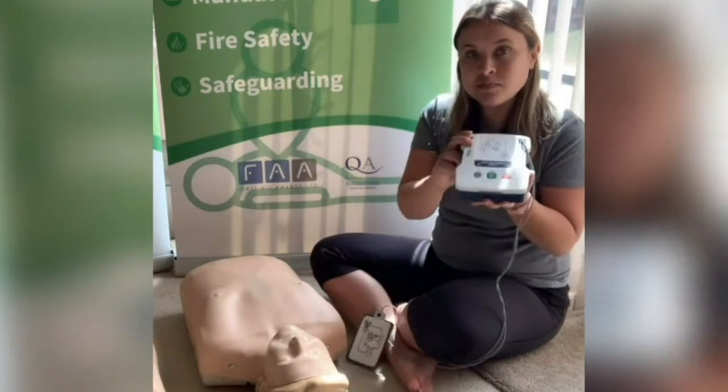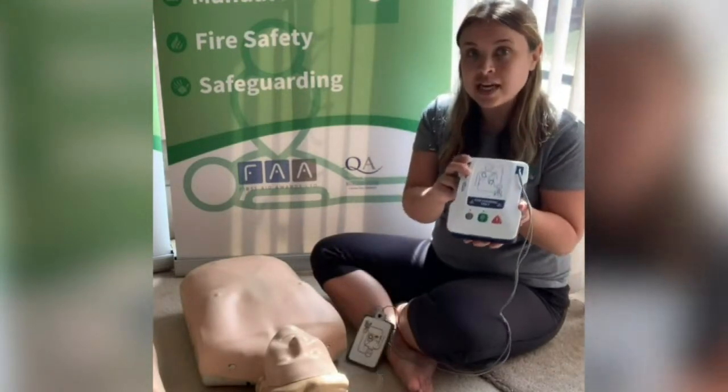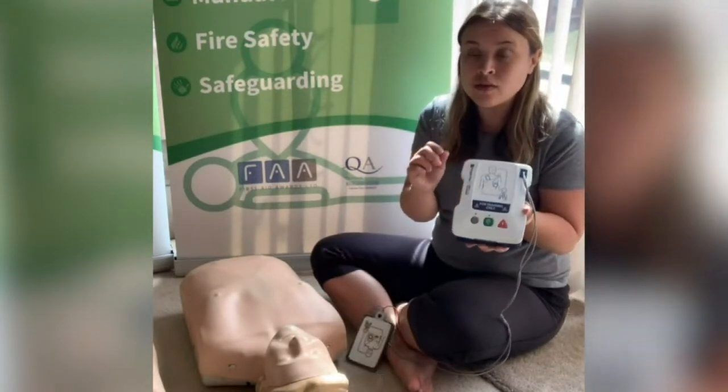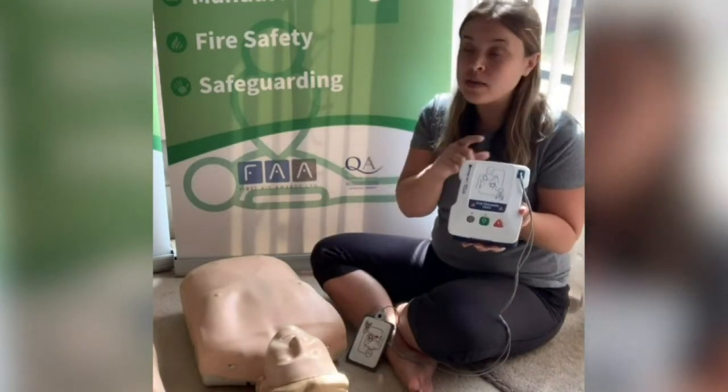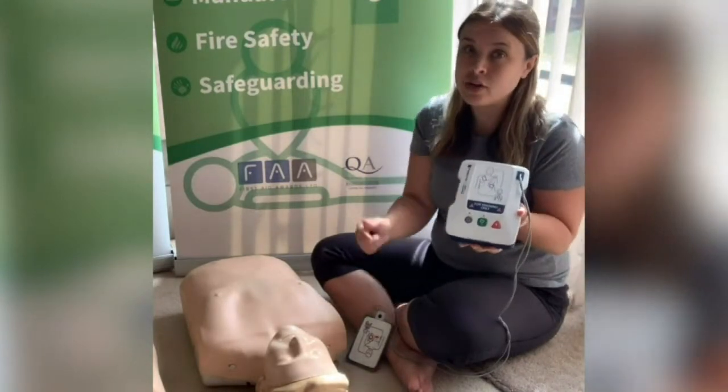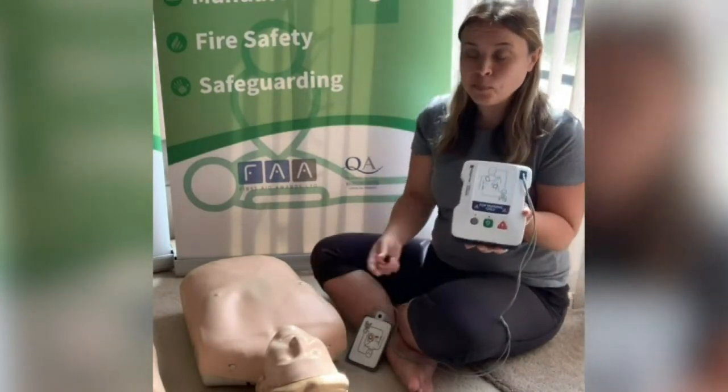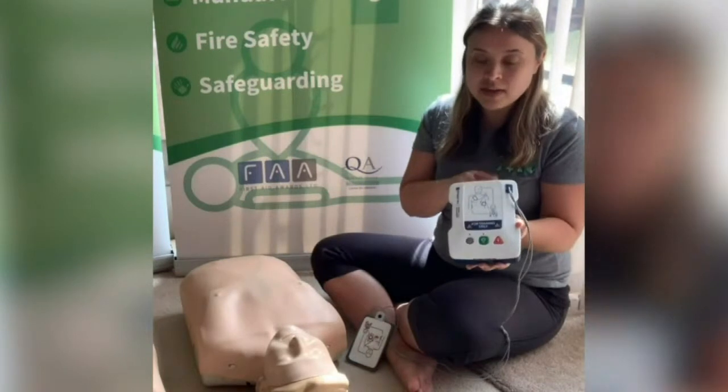And if this machine doesn't detect a heart rhythm that's unstable, so if it detects a heart rhythm, it won't give out a shock, you can't give out a shock either. It is a really, really good machine.